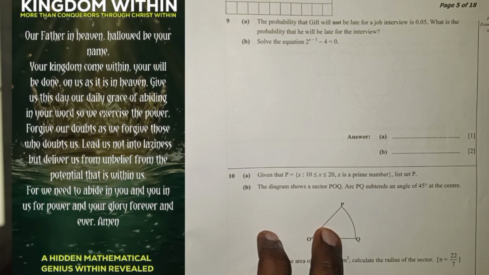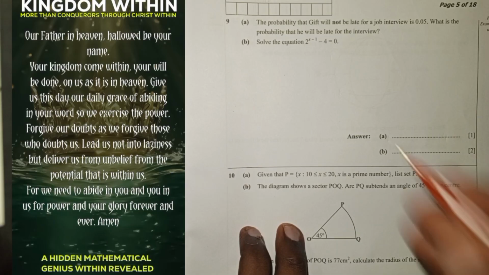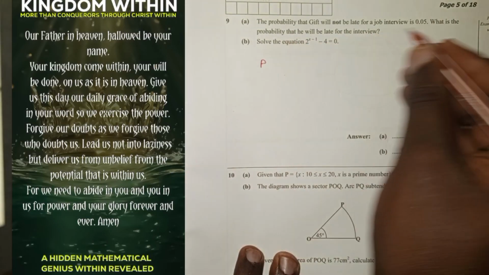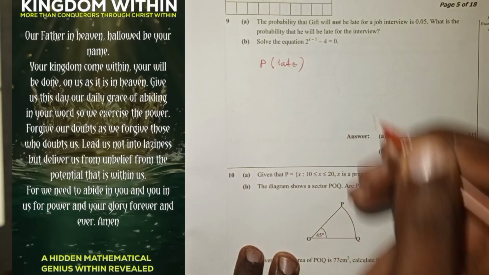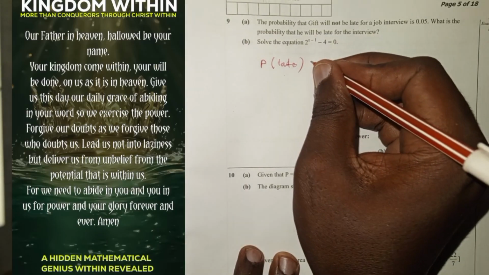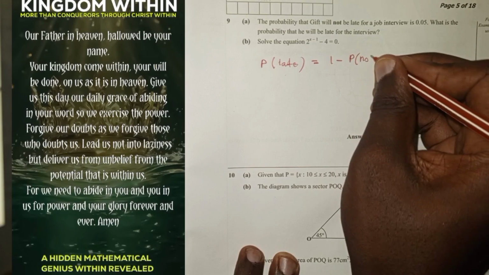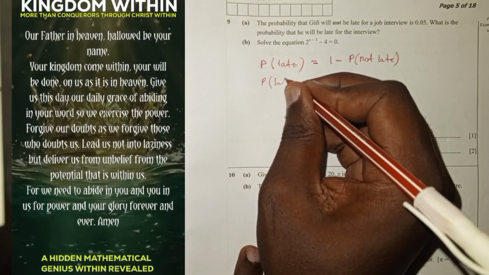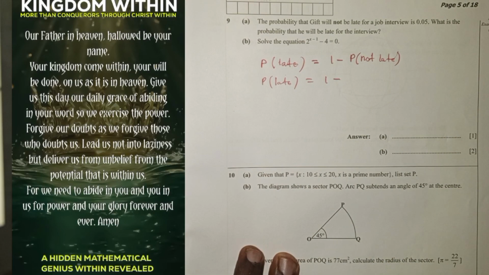So if you are doing the opposite, just subtract that from 1. Just subtract the opposite from 1. So we want to solve the probability of being late. So the probability of being late is just equal to 1 minus probability of not late.